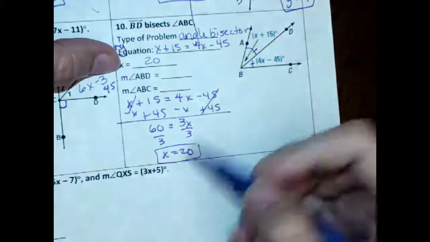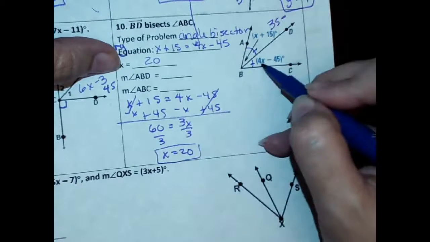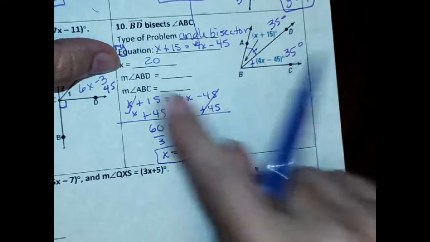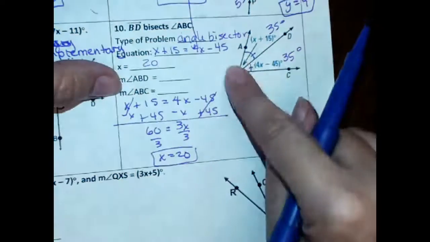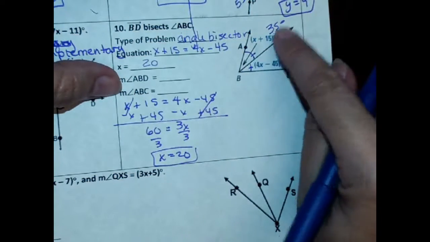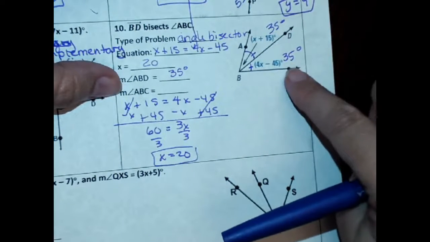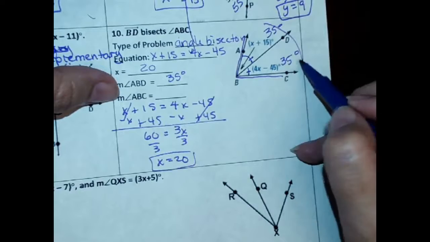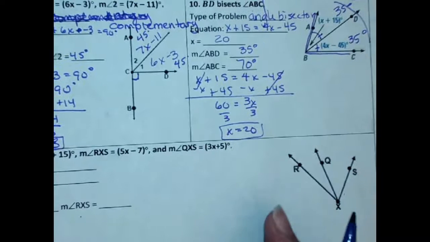Now I'm going to take it and plug it back into both of these. 20 plus 15 is 35, and 20 times 4 is 80, minus 45 is 35 degrees. Now be careful, don't just put 35 and 35. Be careful that you're looking at what they're asking for. A, B, D, that's this one on this side. That is 35 degrees. Then they asked me for A, B, C. Is that the small one? No, A, B, C, that's the big one, that's the whole thing, so I have to add 35 and 35 to get 70. We saw the same thing when we did the midpoint problems with segments.